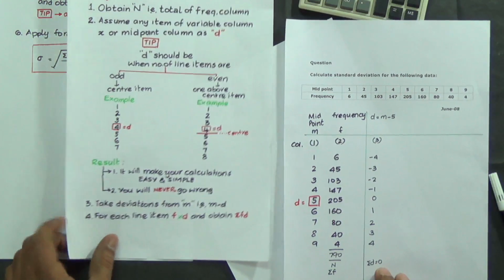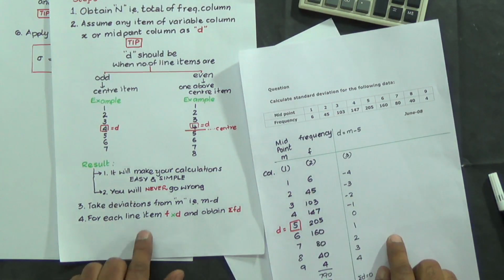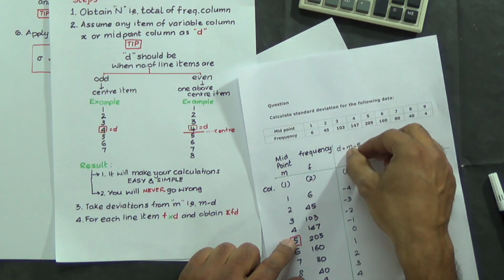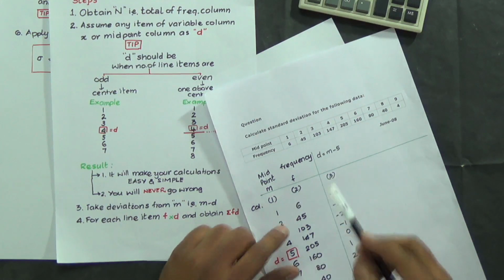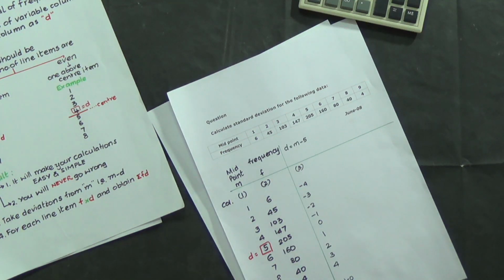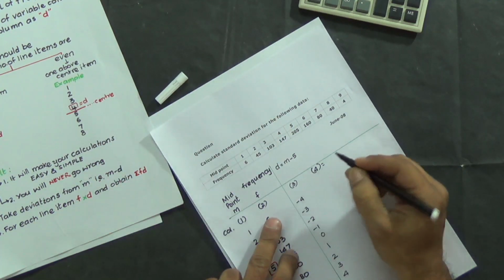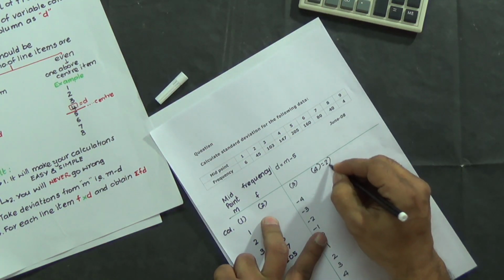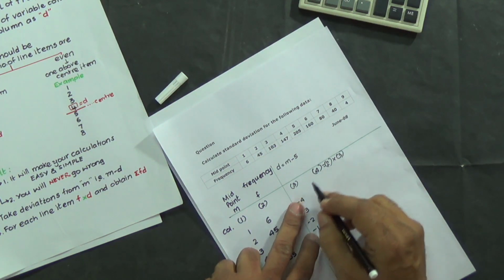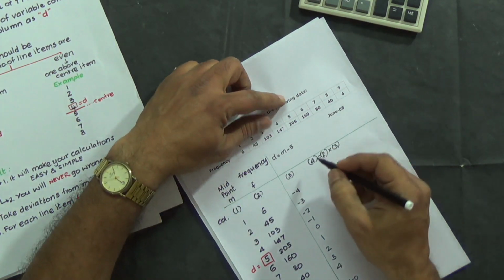The fourth step is, for each line item, that is for each item like this, multiply F into D, column F into column D. This is column D, F into D. So we have the fourth step, multiplication of column F into column D. Column F, that is column 2, into column D, that is column 3. We'll call this FD, F into D.